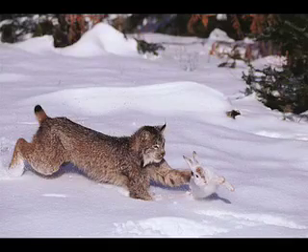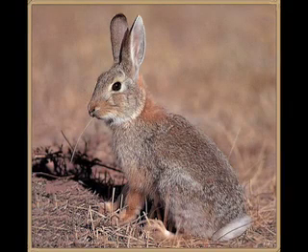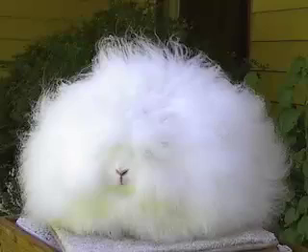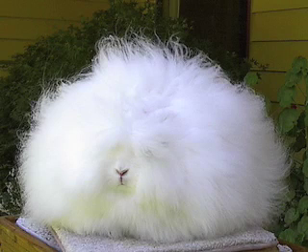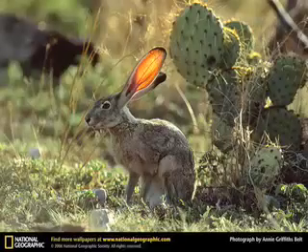The snowshoe hare's main enemy is the lynx. To escape this, he's brown in the summer and white in the winter. This is an Angora rabbit. Its wool is used to make popular sweaters. This is a hare, the closest relative to the rabbit.